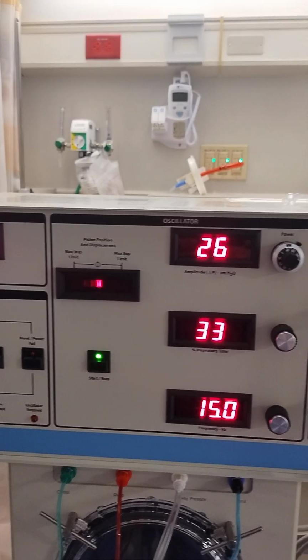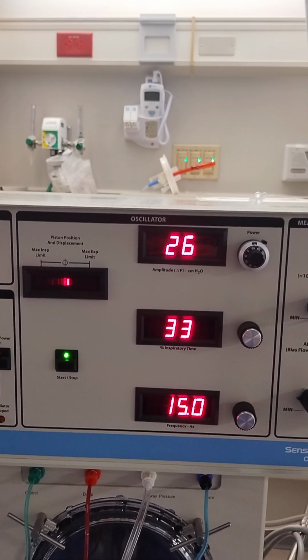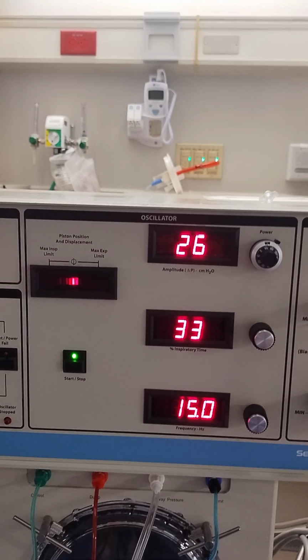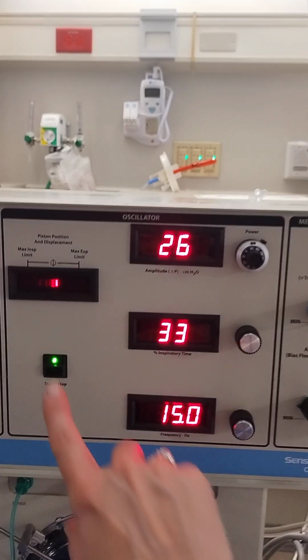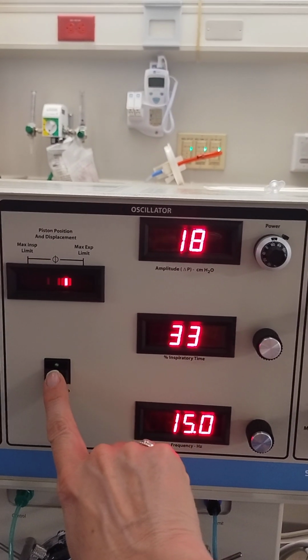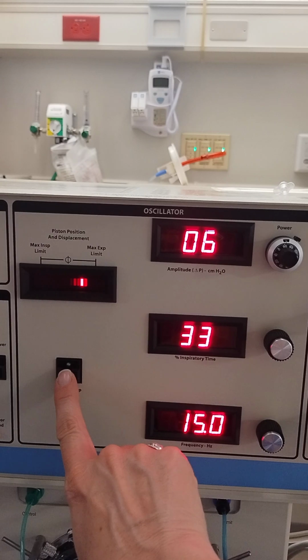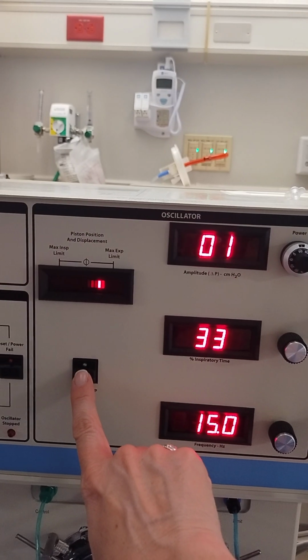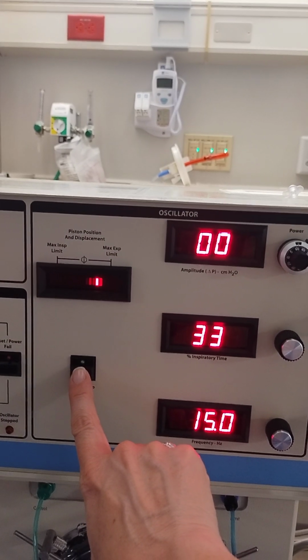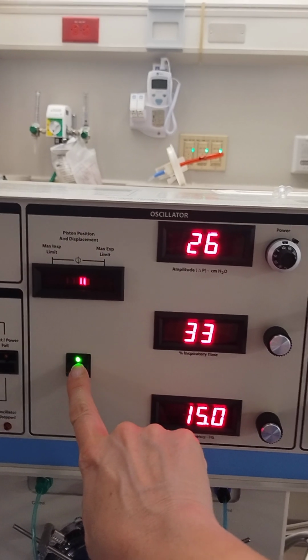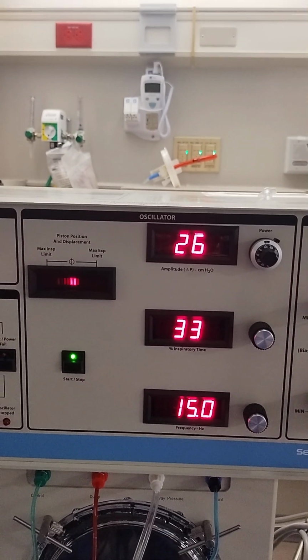The next thing to be mindful of is the piston only needs to be stopped here when the provider wants to listen to the baby's breath sounds. We will maintain our mean airway pressure during that time. They finish listening, okay, we're starting the piston back again.